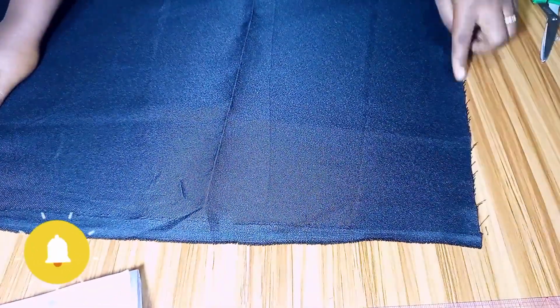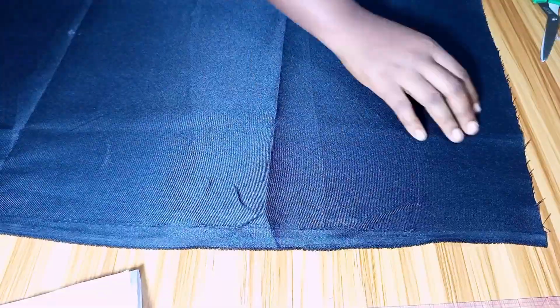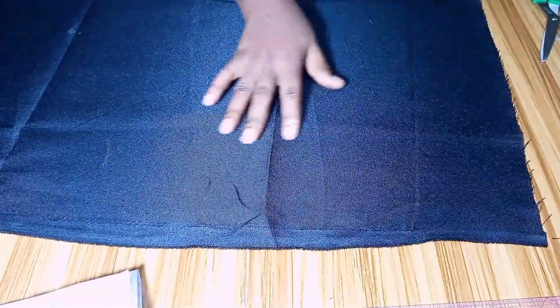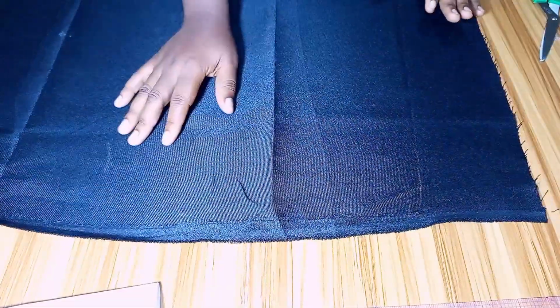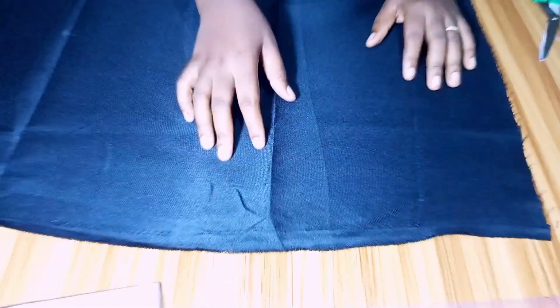So, this is the crosswise grain. It runs from one selvage to the other selvage. It is perpendicular to the lengthwise grain. Perpendicular means it meets at a right angle with the lengthwise grain. It is not as strong as the lengthwise grain.